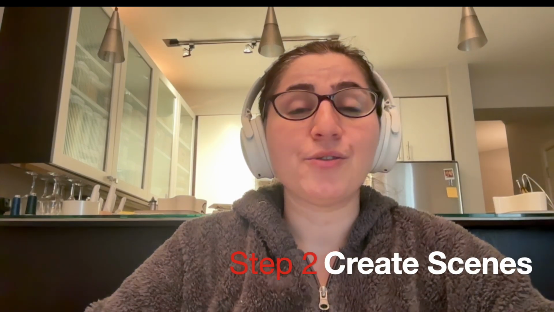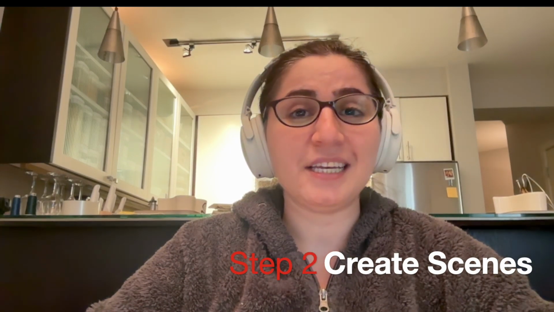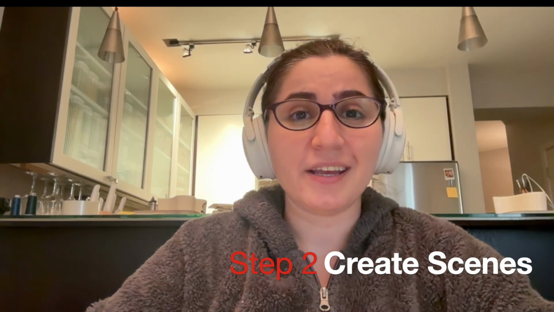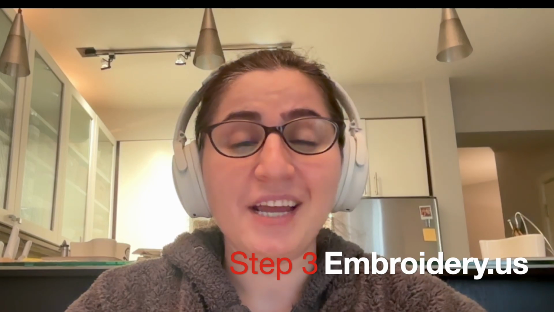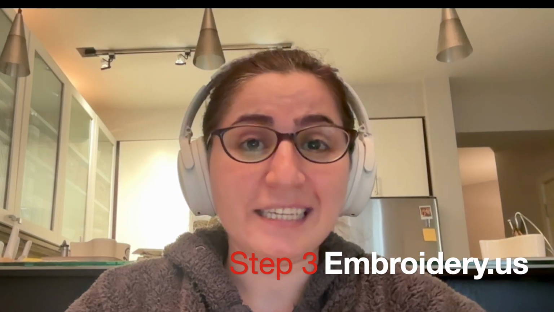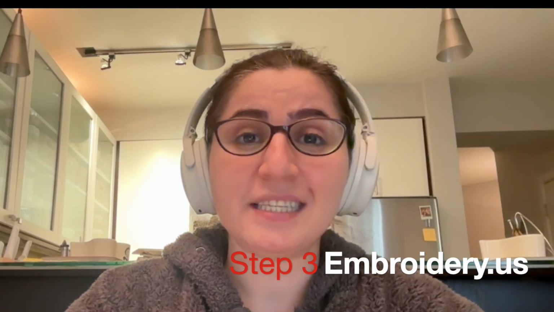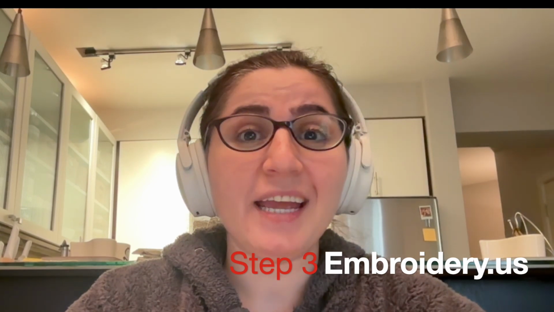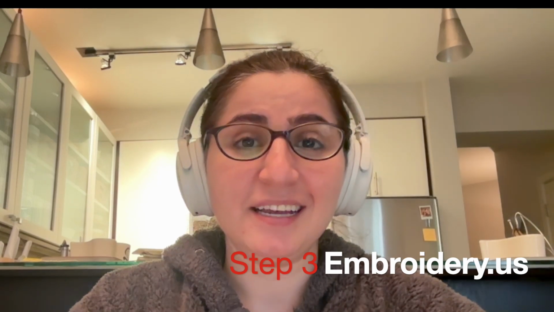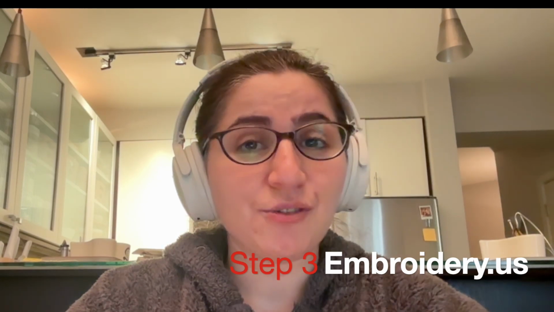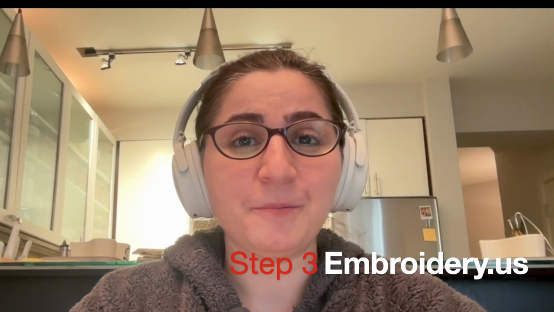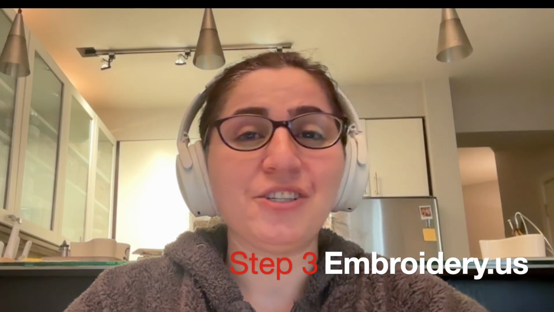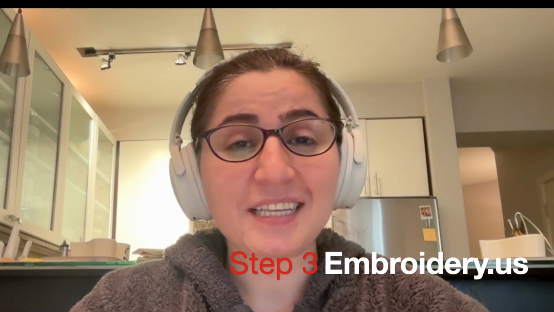Step 2. Create a detailed description of each scene of the story, like you're writing a children's storybook. Step 3. Go to embroidery.us, which is a software that I wrote where you can put ideas and description of each of the scenes that you came up with to create a digitized embroidery design. Then you can tune it, retry the prompts, and create the exact scene that you have in mind. And last step, get the children together or even adults and narrate the story.